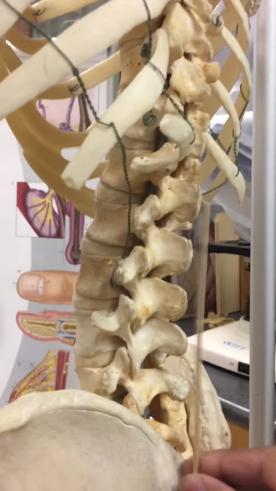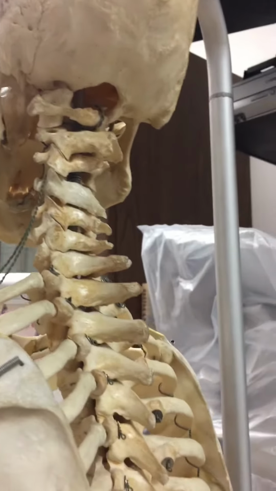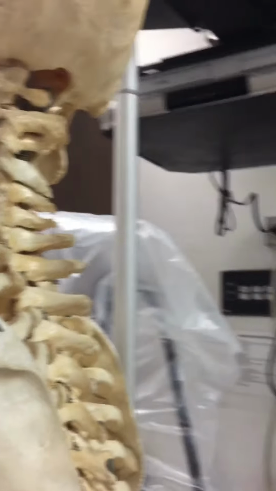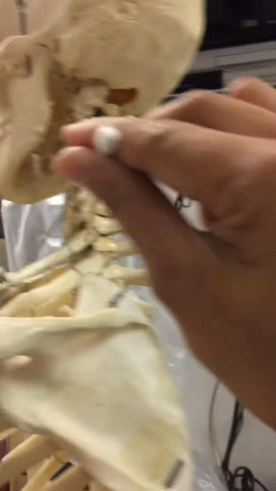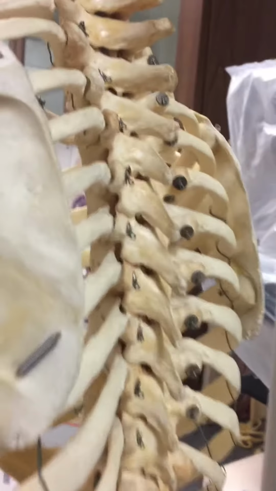Now your vertebral foramina is just a straight line. If you follow the stick, it's just a straight line all the way to your thumb. That's the vertebral foramina. If it's the hole on each side, then that is your intervertebral foramina.